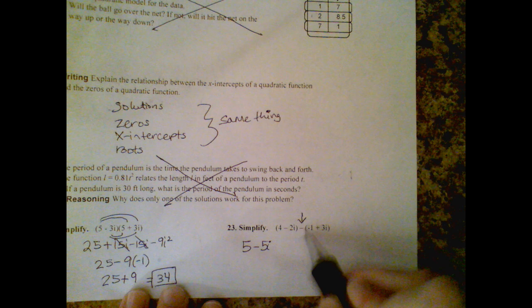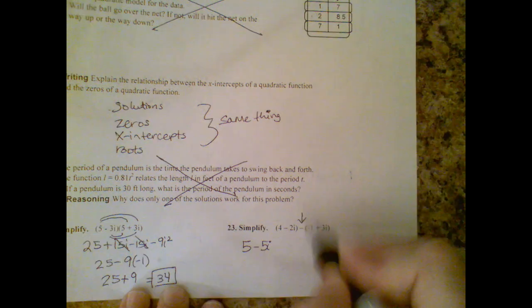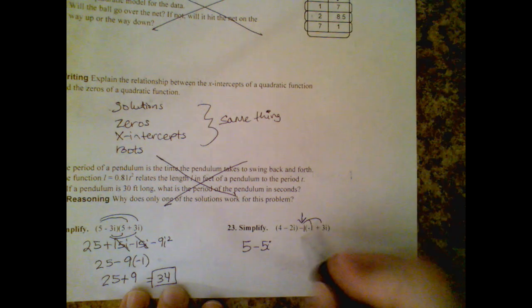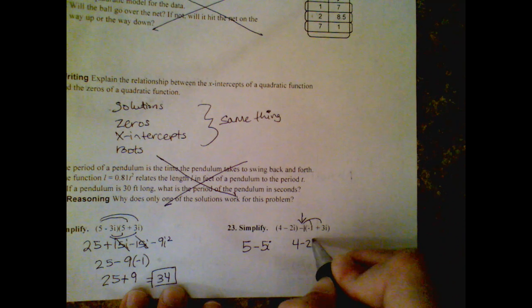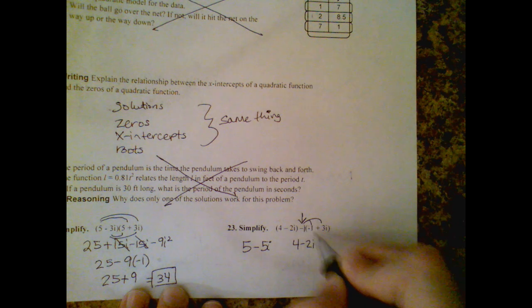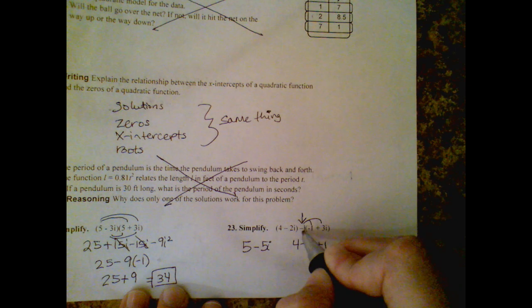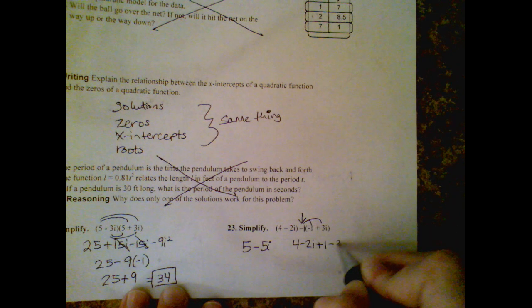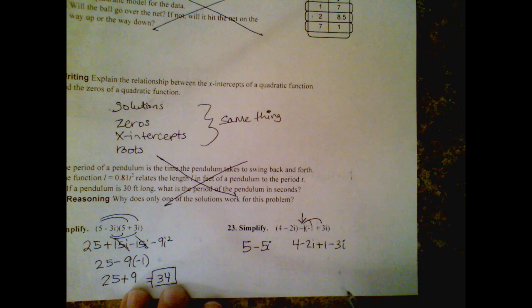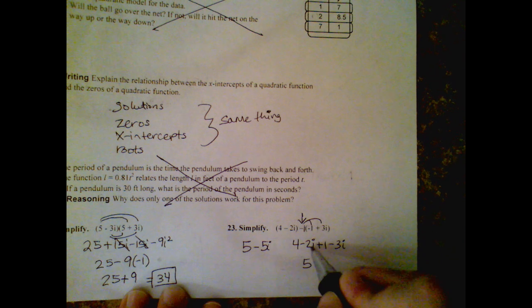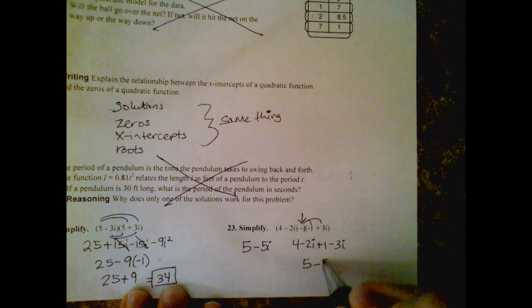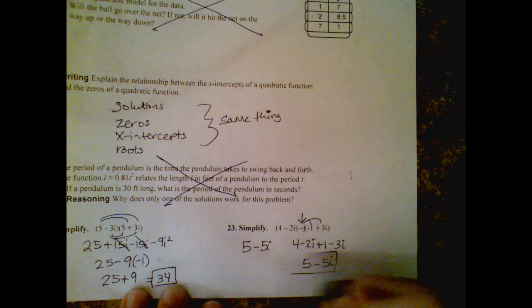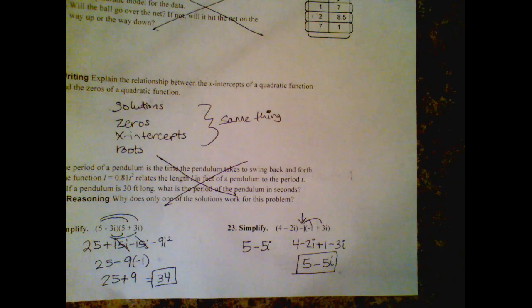Now if you think you're going to forget about that negative, I would maybe distribute a negative 1. So have 4 minus 2i, negative 1 times negative 1 is plus 1, negative 1 times 3i is negative 3i. And then just go ahead and combine your like terms. So 4 plus 1 is 5, negative 2i minus 3i is negative 5i. Those are not like terms, so we cannot combine them, and then we don't have an i squared, so we don't need to substitute in negative 1.